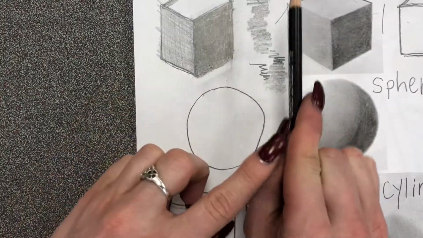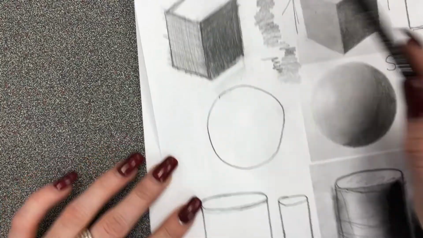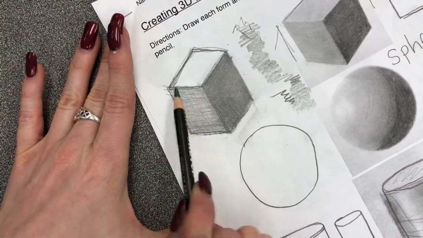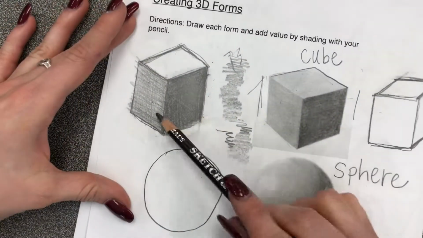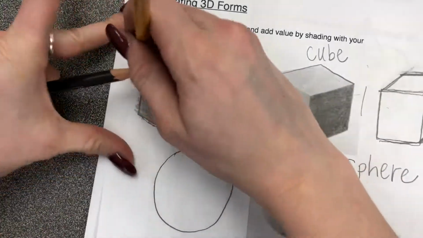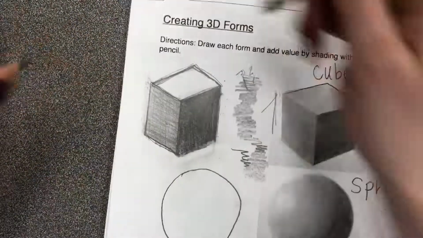So notice how I'm holding it. I'm holding it like this, pressing like this. Okay, back and forth one more time to make that medium one. Okay, I should be able to match the picture pretty well. Not exactly, but pretty well. If I went off my form, I can just erase a little bit.